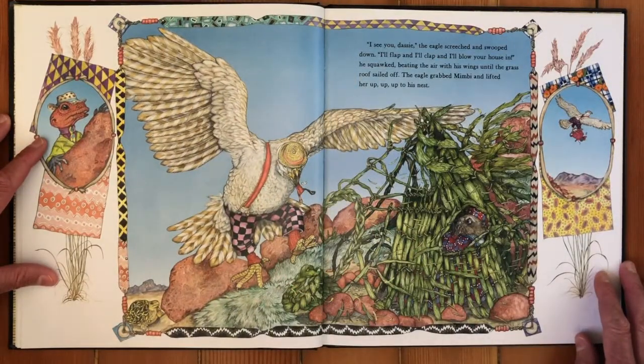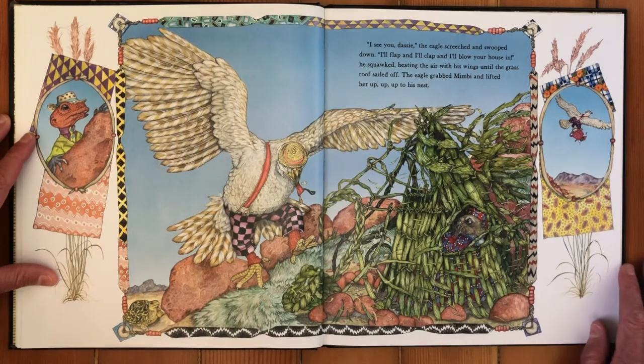"I see you, Dassie," the eagle screeched and swooped down. "I'll flap and I'll clap and I'll blow your house in," he squawked, beating the air with his wings until the grass roof sailed off. The eagle grabbed Mibby and lifted her up, up, up to his nest.